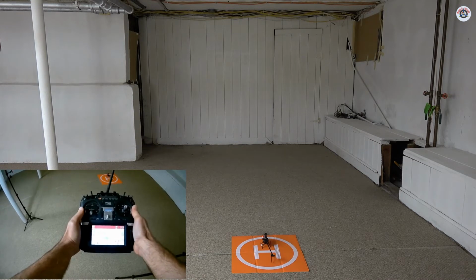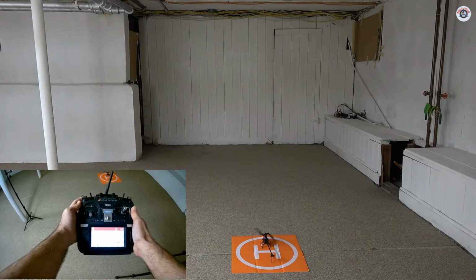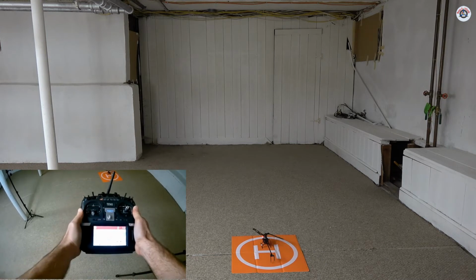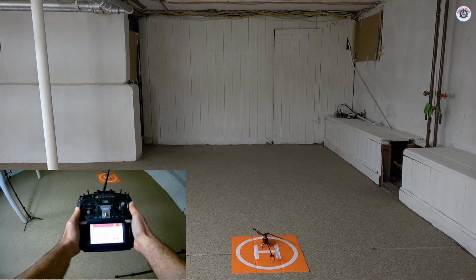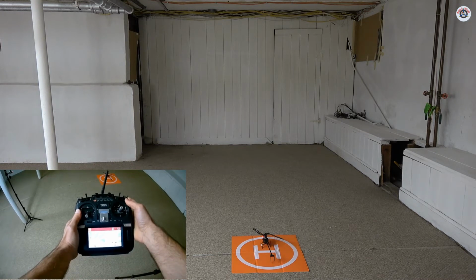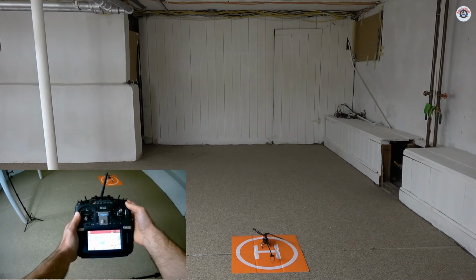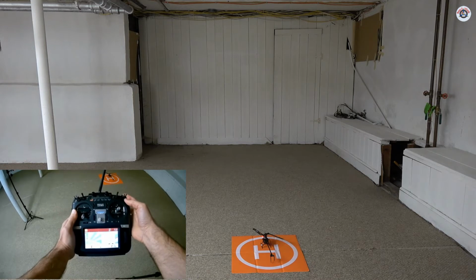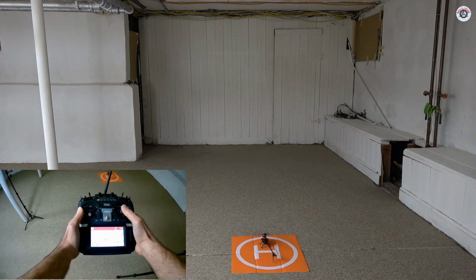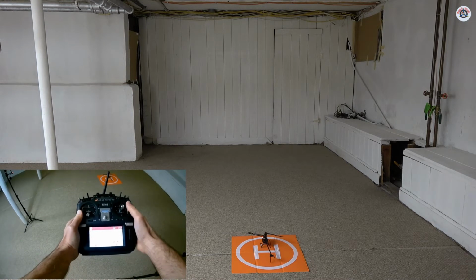Let's do the emergency stop. So it's working. So let's put it back to where it was. Or we can use the one key takeoff, which we programmed on this one. So let's pull it one time. And it didn't go up.